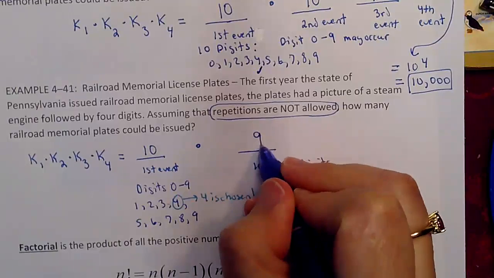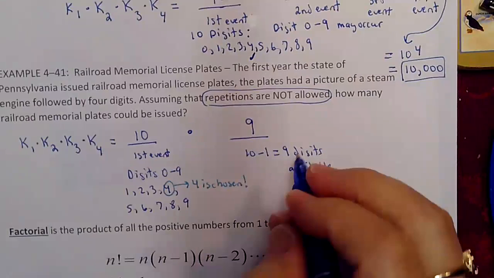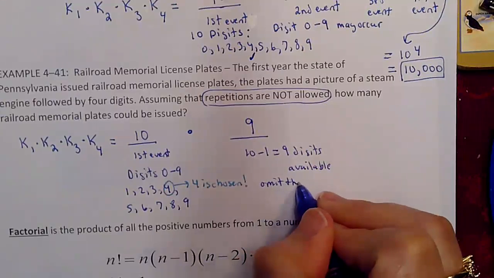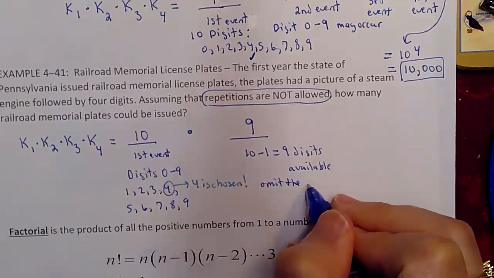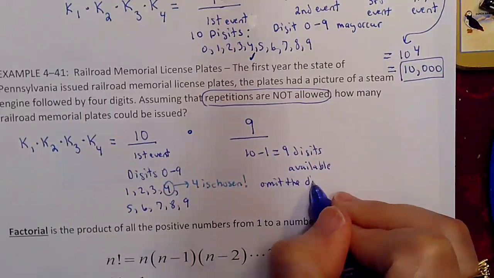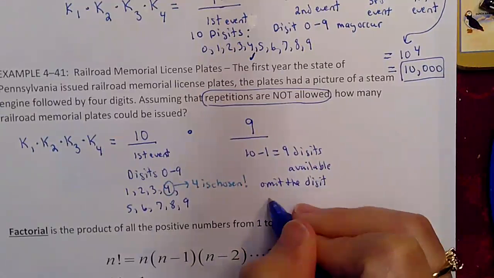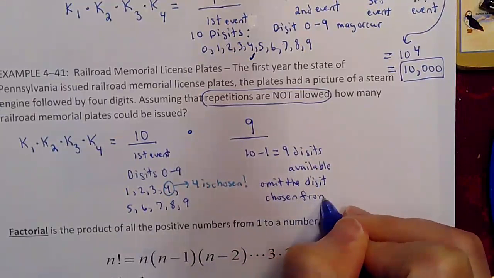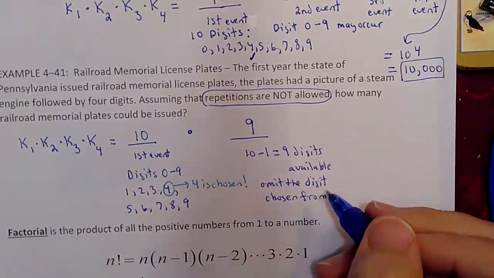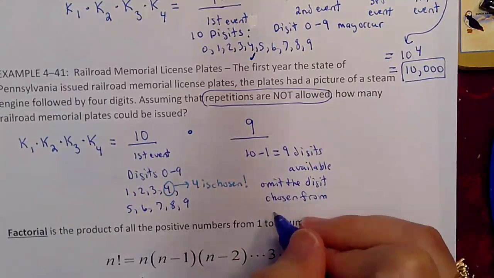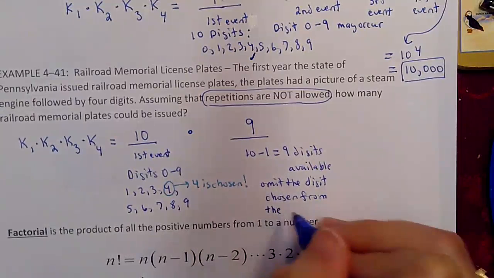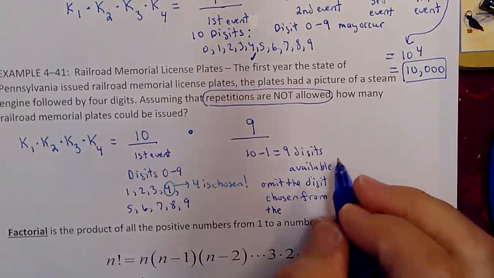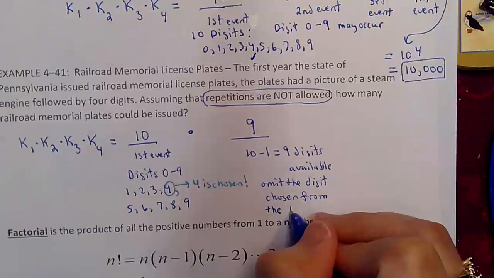So now you have 10 times 9. You have to omit the digit chosen from the first event.